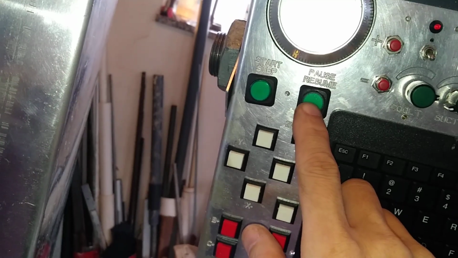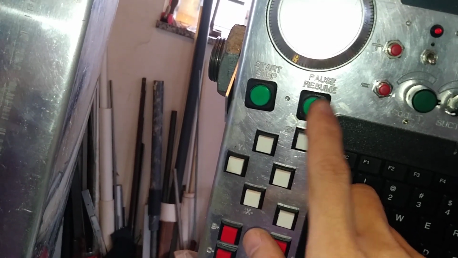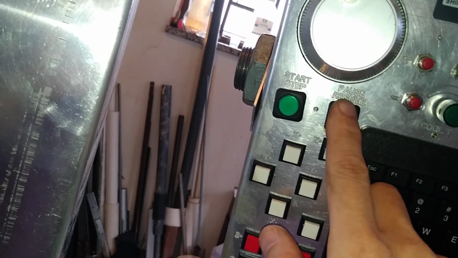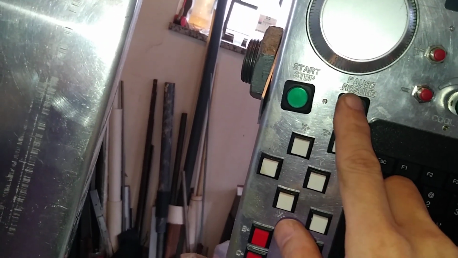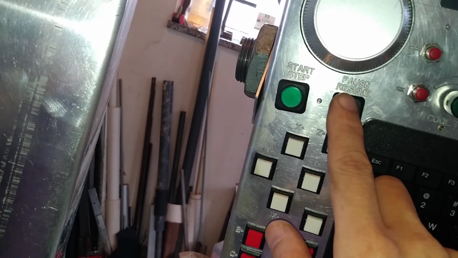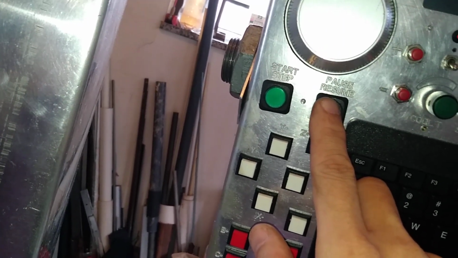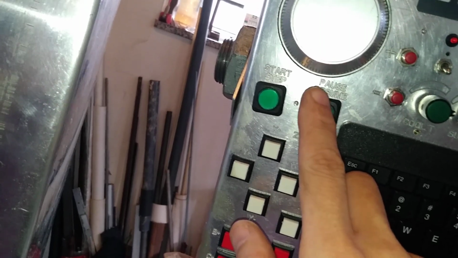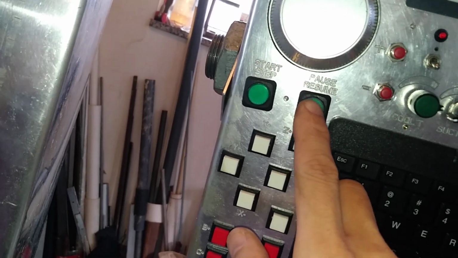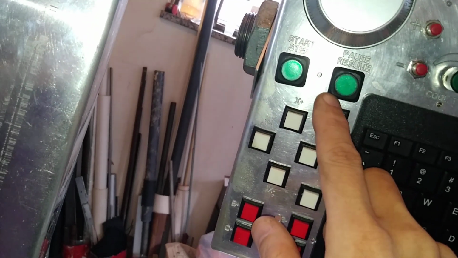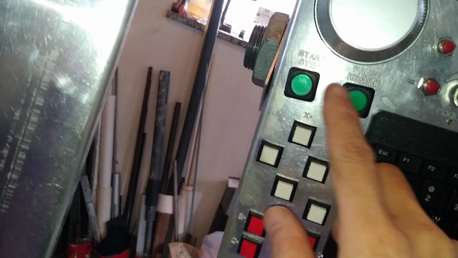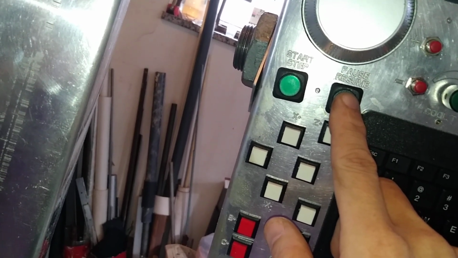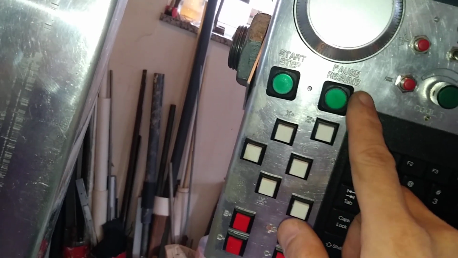This is the pause and resume button for the running program. Every time I hit this, the running program will be paused, and on the second press, it will resume again. Yes, resume.